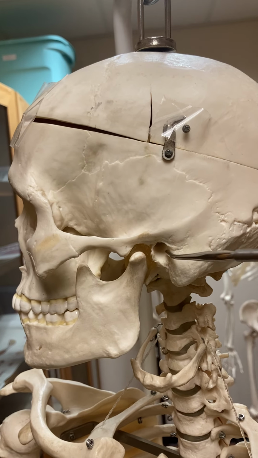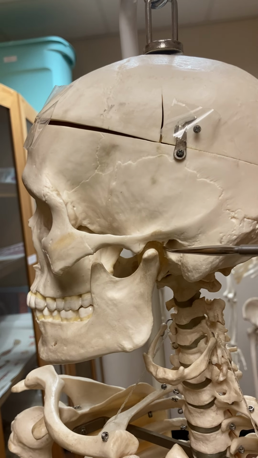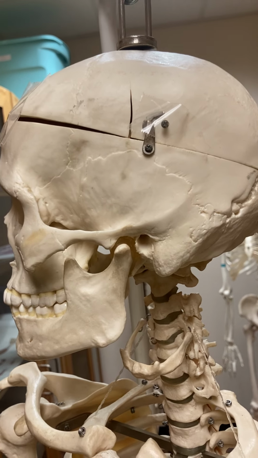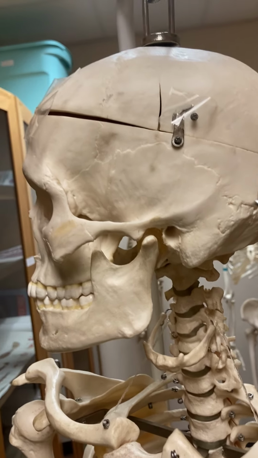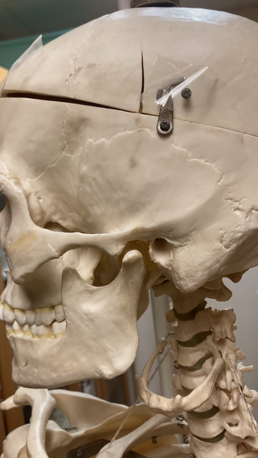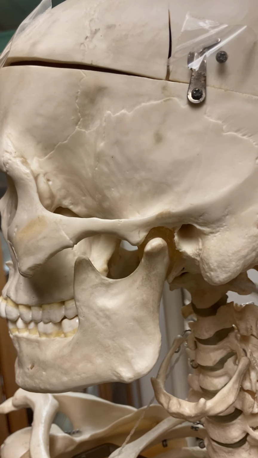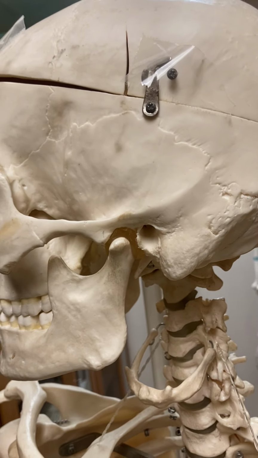Zygomatic process, external acoustic meatus, mastoid process, and this little dip. There's cartilage there, because that's a synovial joint. So that would be your mandibular fossa, and of course this is going to be your mandible. So this is what you can feel right behind your ear. It's really prominent behind your ear. Mastoid process.